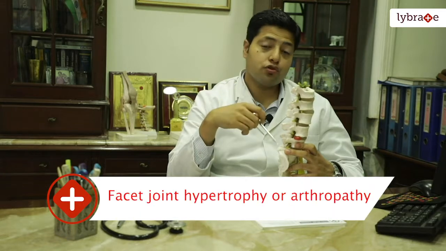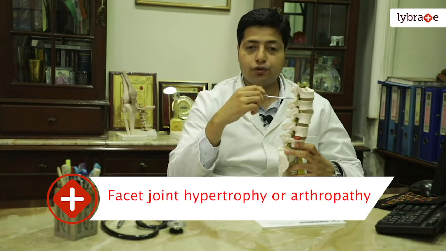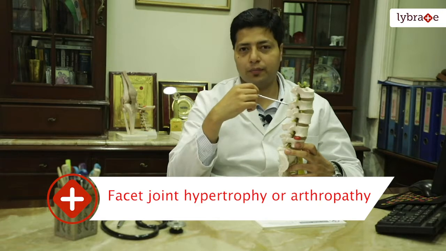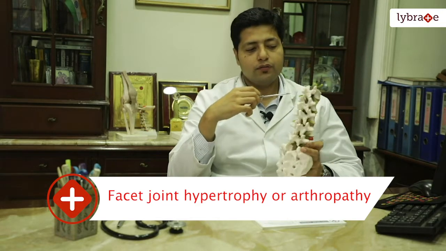Your pain physician may also tell you that you are having a facet joint hypertrophy or facet joint arthropathy. What does that mean? Now, with increasing age, the disc height reduces, which puts more and more load on these joints. Also, these joints become osteoarthritic, means age related changes occur, and they may become inflamed or even painful. If this happens, then it is very difficult for the patient to extend or to cause any movement at these joints.